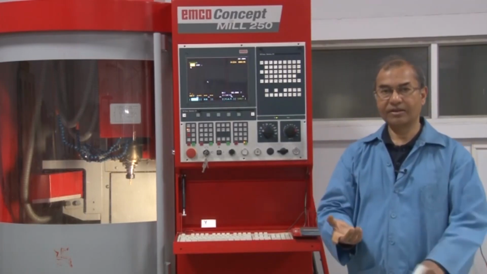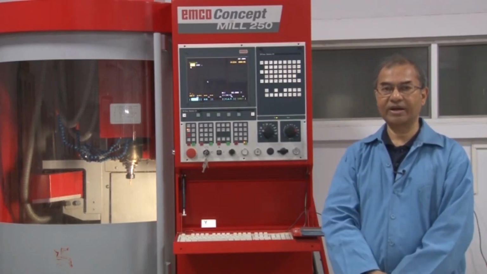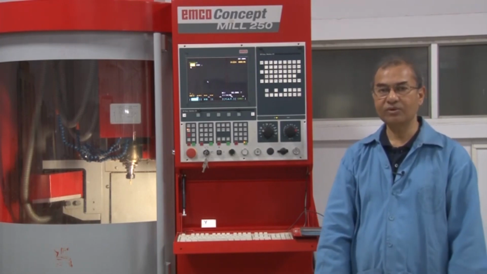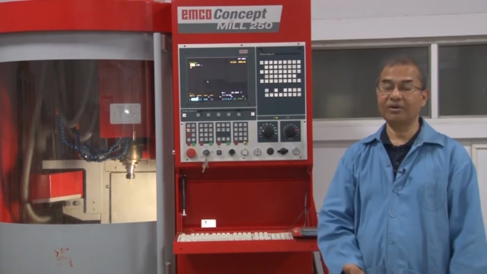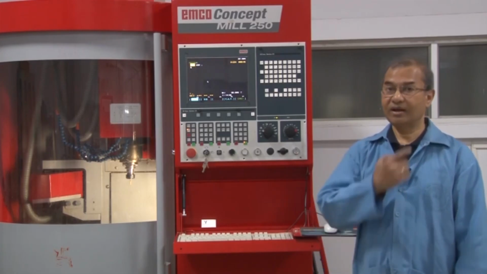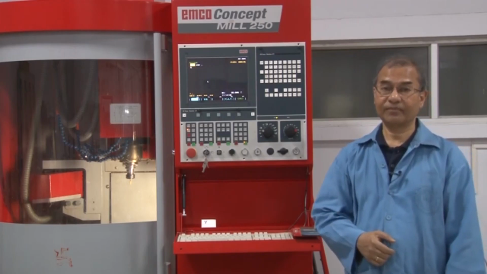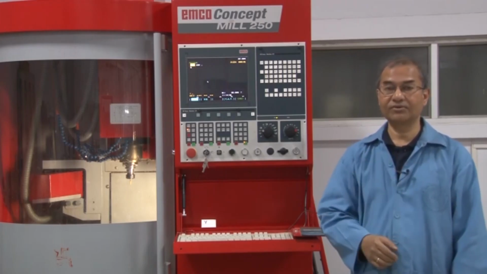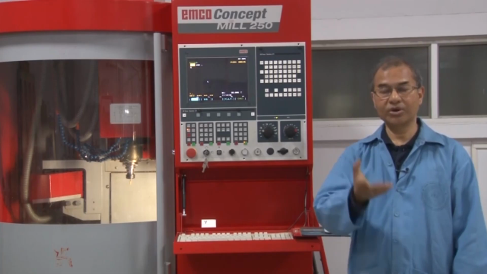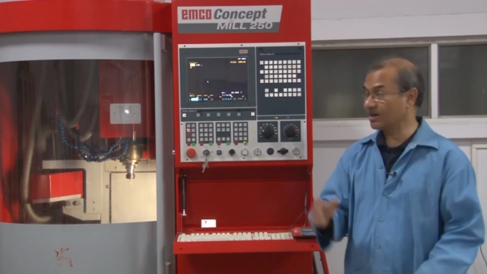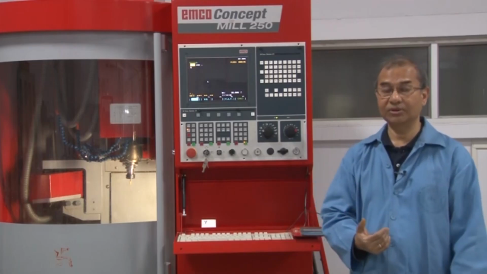Another way, which has recently been adopted, is that computer aided manufacturing is being used for making the program. In that, special software is used. We have a software which is Fusion, and we will show you how Fusion can be used to generate the code, the program that you have made manually.